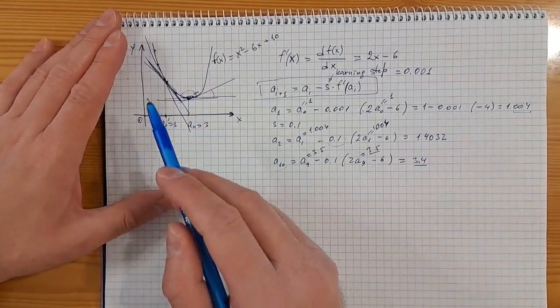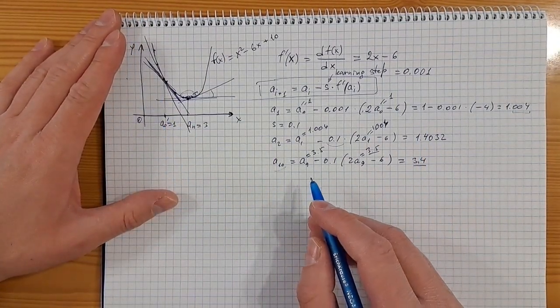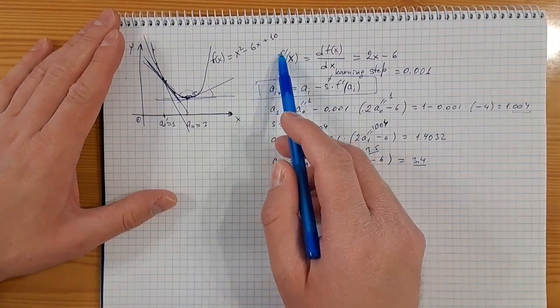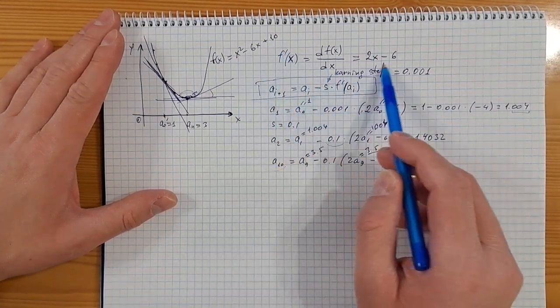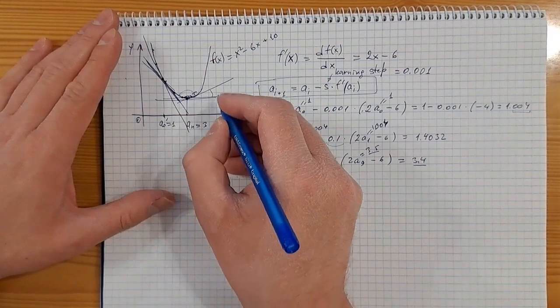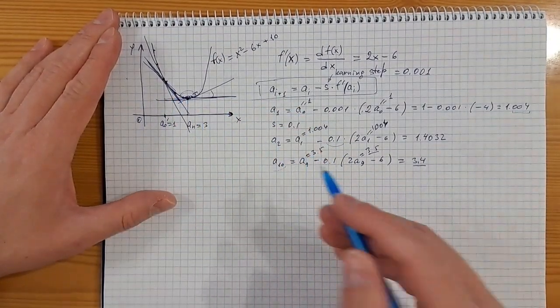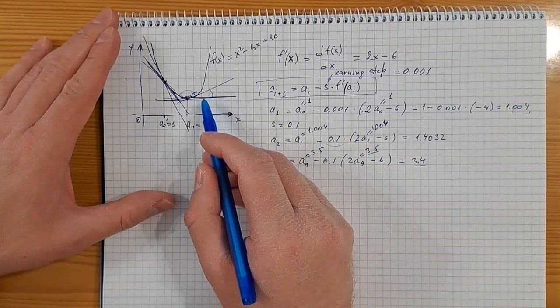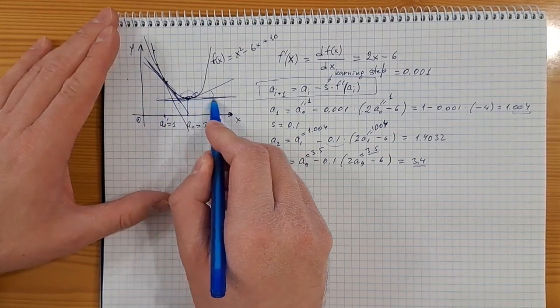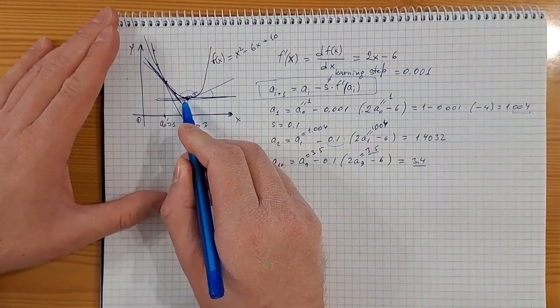And to do this, we can actually use the derivative. So we know that the derivative at some point is equal to the slope of the line, and it's equal to 0 at the local minimum of the function.